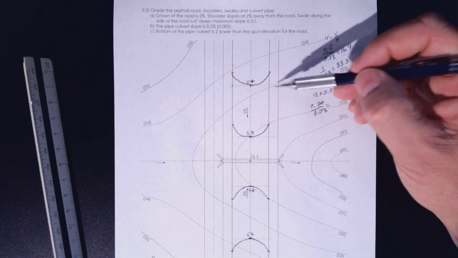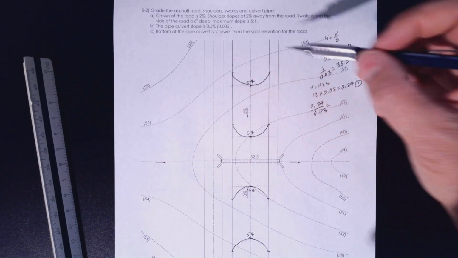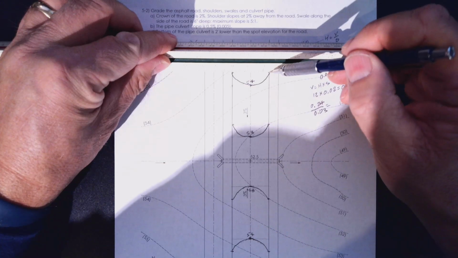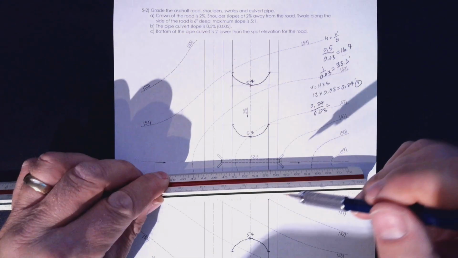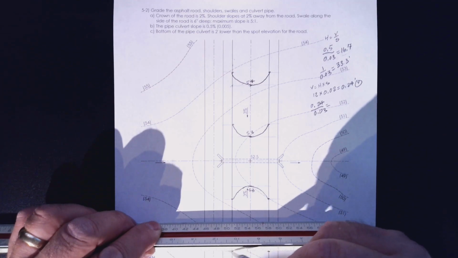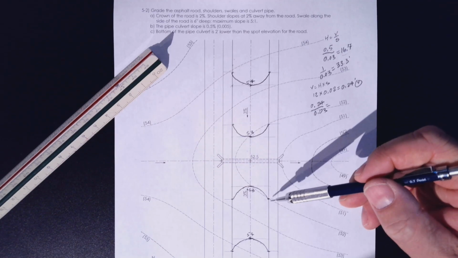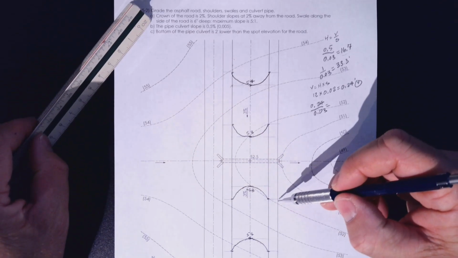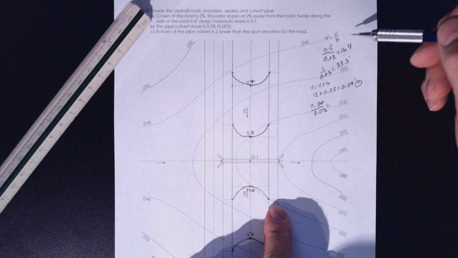Now let's do this shoulder over here. And the shoulder, they say it's still sloping at 2%. So now, draw your little guides again across the shoulders now instead of the road. Little guidelines. So now we're still going down. Now this shoulder is 6 feet wide. We're going down at 2%. So we're going 6 feet. We've got to find out what the vertical is.